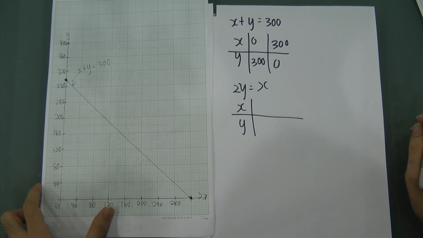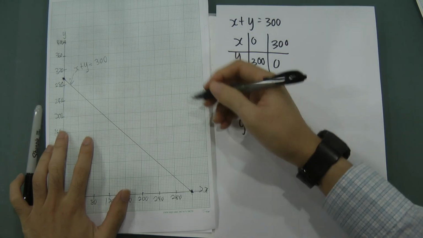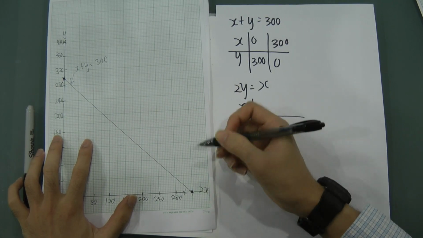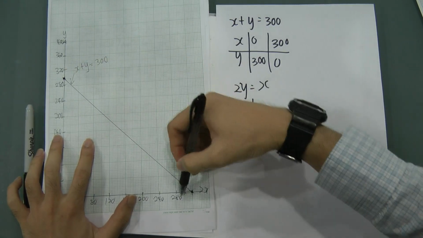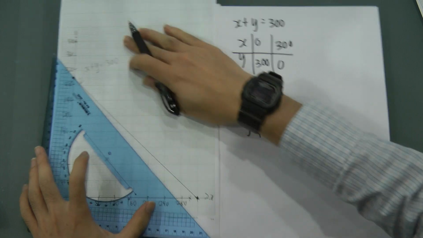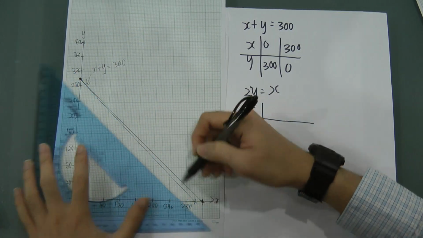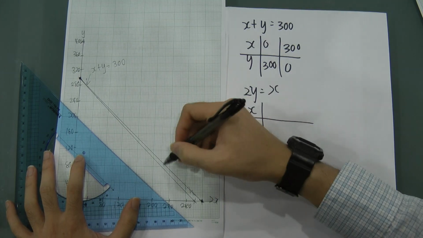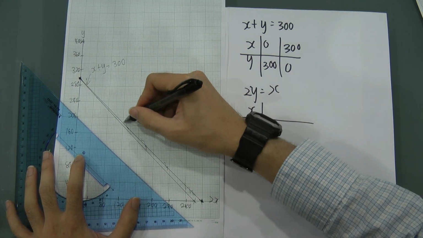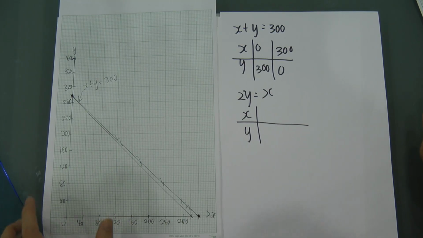Oops, I think some error here because 300 should be here. So actually we should connect this one to here. Some arrow here, so we have to make sure we connect this one to here. So actually this one is wrong. Anyways, I just quickly give you the idea.